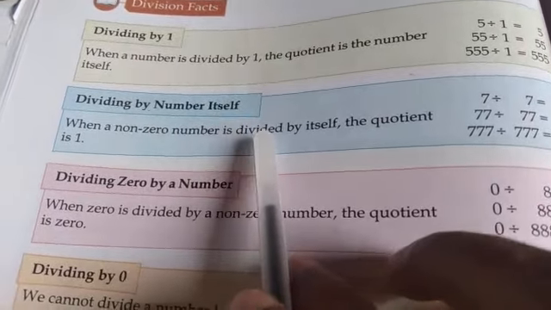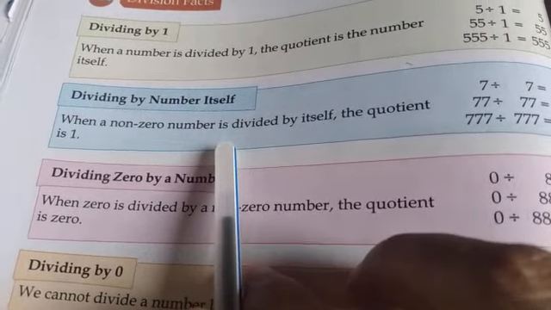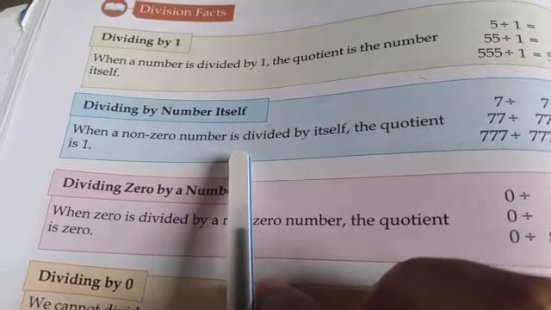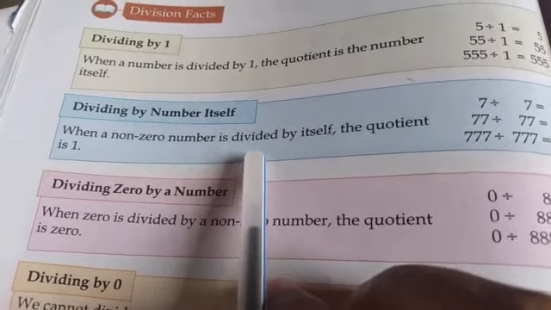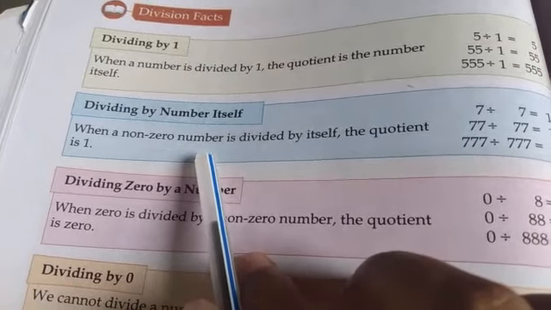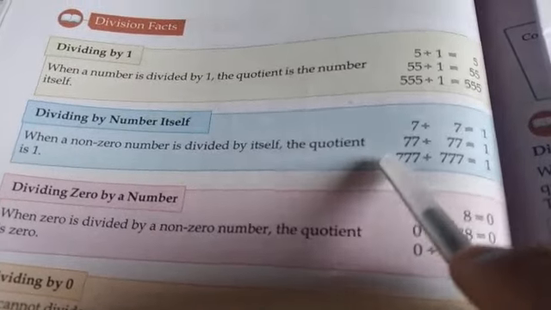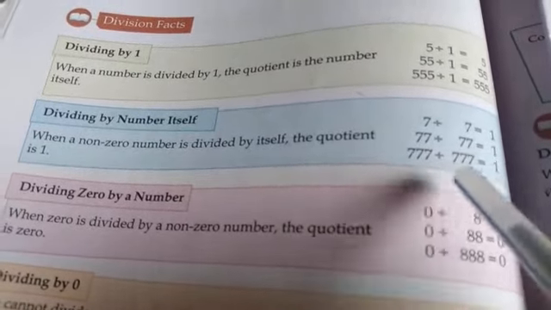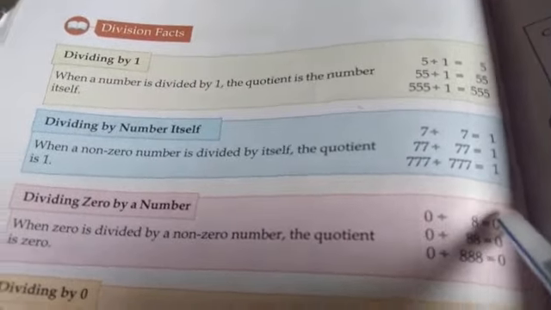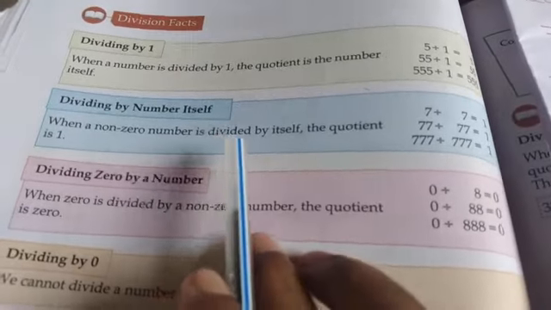Then dividing by number itself. See here, when a non-zero number, that means a number that is not 0, that means except 0, every number is a non-zero number here. Okay, since a non-zero number when divided by itself, the quotient is 1. That means when 7 is divided by 7, we get 1. When 77 is divided by 77, we get 1. And when 777 is divided by 777, we get 1. It is a division fact about a number's division by itself.